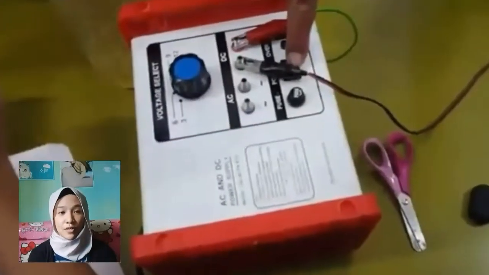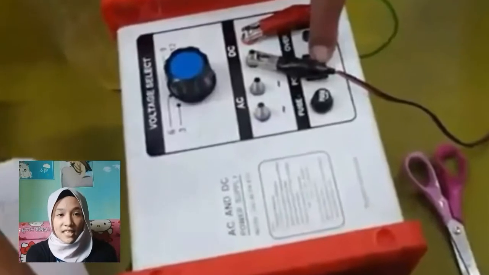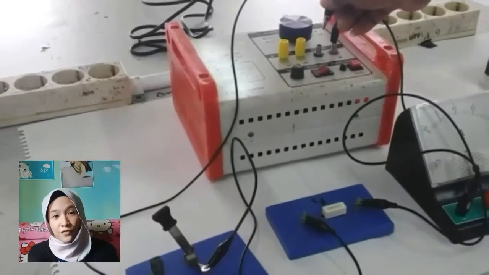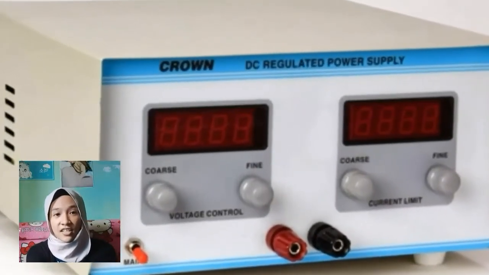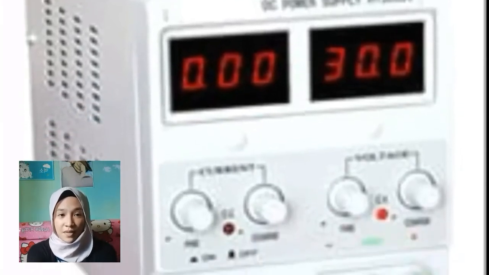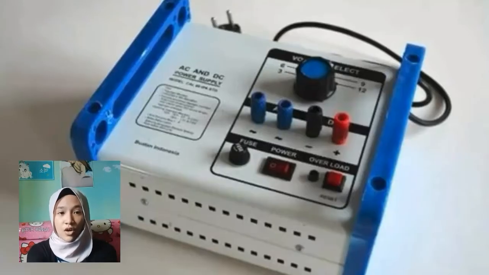Number 4 is power supply. Power supply is a computer component that functions as a provider of voltage and electrical current to other computer components that have been installed properly on the motherboard.